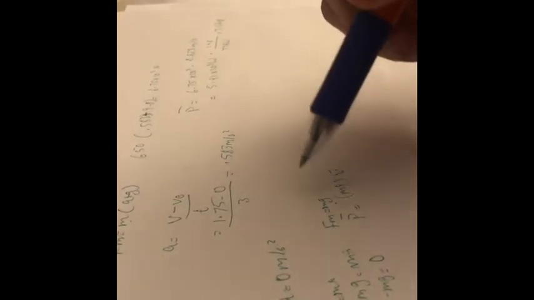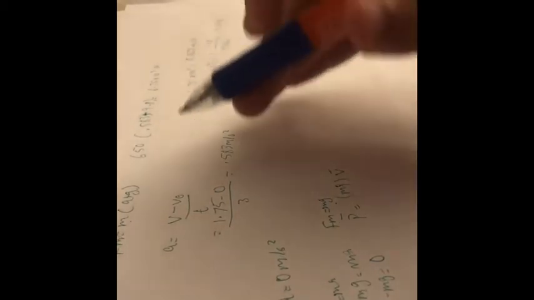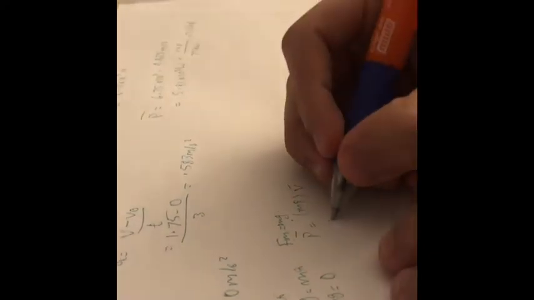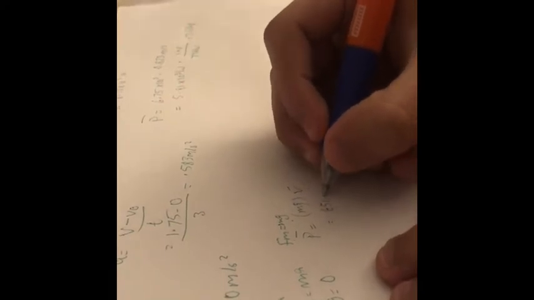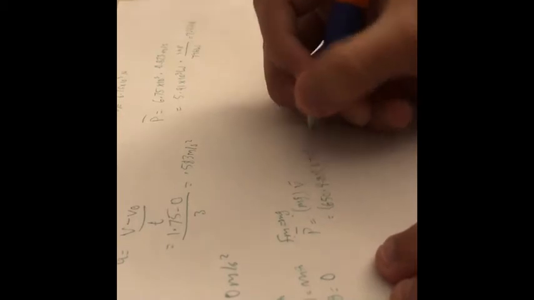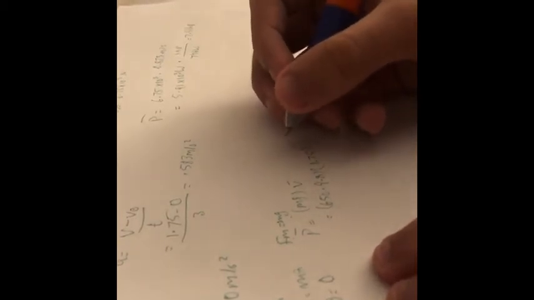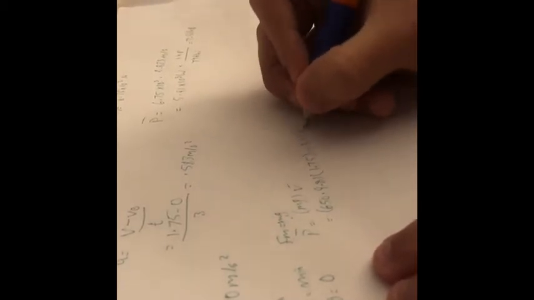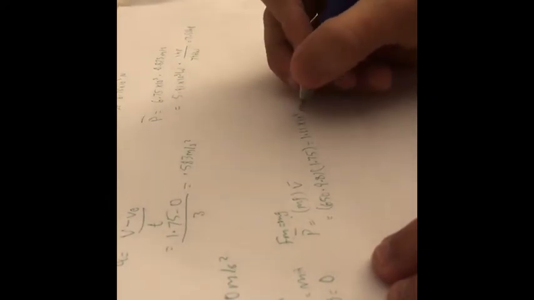And since it's at a constant speed, 1.75 being the final velocity, 1.75 has to be the initial velocity, so 1.75 plus 1.75 divided by 2 would give us 1.75 as well. So the mass, which is 650 times 9.8 times, as we said, 1.75, and this would give us 1.11 times 10 to the power of 4 watts.